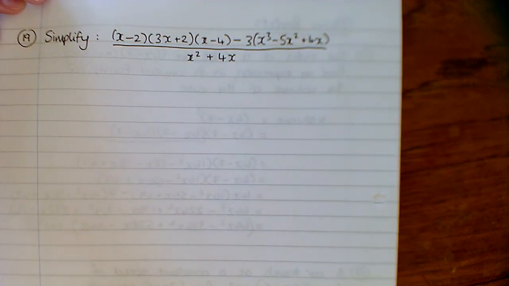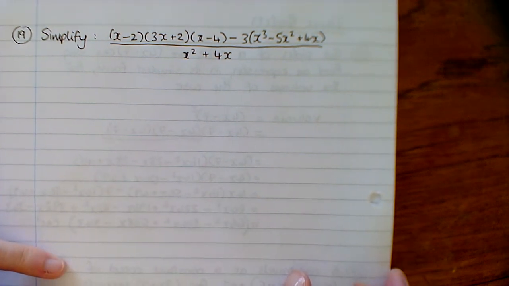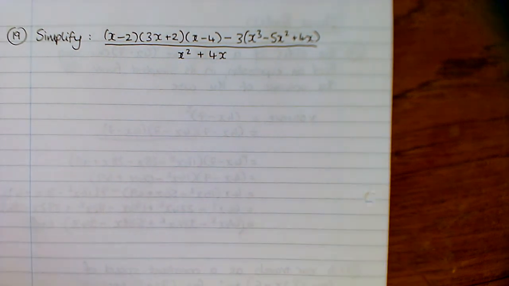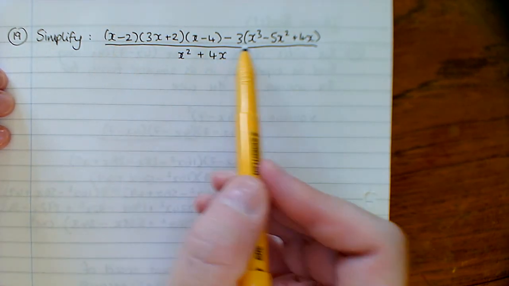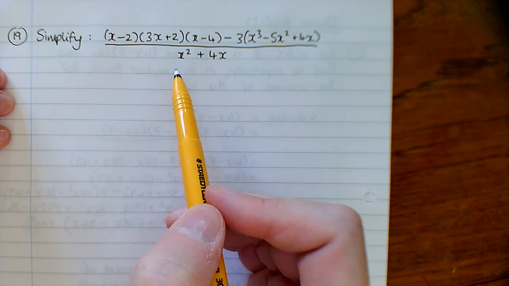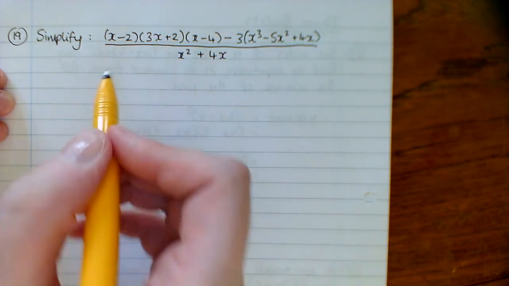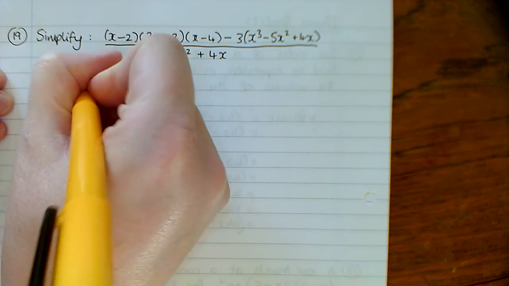Okay, question 19 then. So the question is to simplify this expression. So there's a lot in this question. We've got three brackets here with 3 times a cubic here, and then we've got a quadratic on the bottom. So we're going to take each of them separately. So I'm going to look at the 3 brackets first of all.